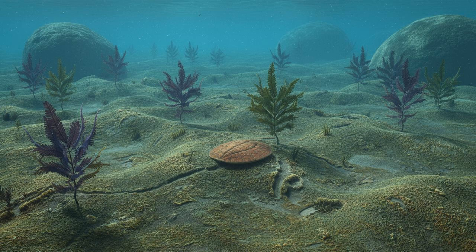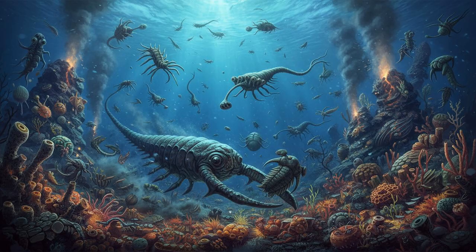Whether these new engineers outcompeted the old guard or simply destroyed their habitat, the bizarre Ediacaran ecosystem vanished, making way for a world that was far more familiar and far more dangerous. Our next stop is the Burgess Shale in the Canadian Rockies, a spectacular Lagerstätte from about 506 million years ago. It gives us a stunning glimpse into the Cambrian explosion, a period of rapid evolution when most major animal body plans we see today first appeared.